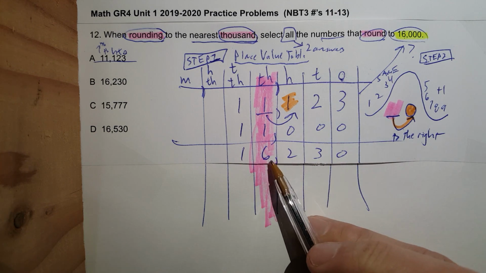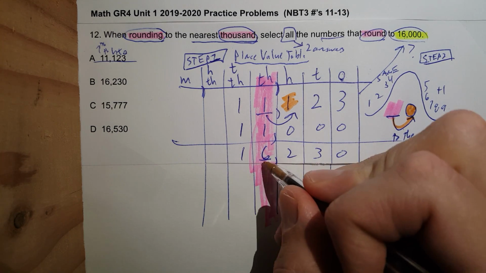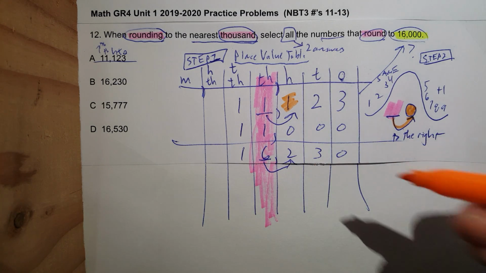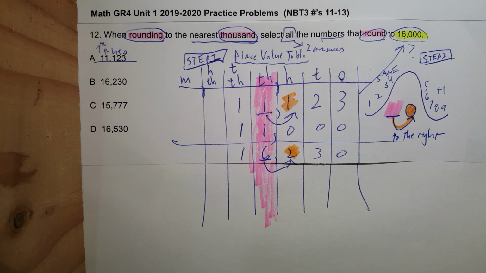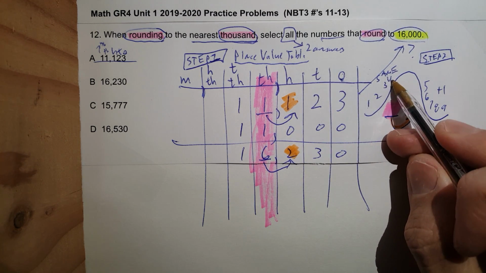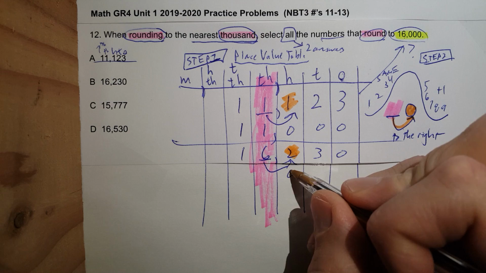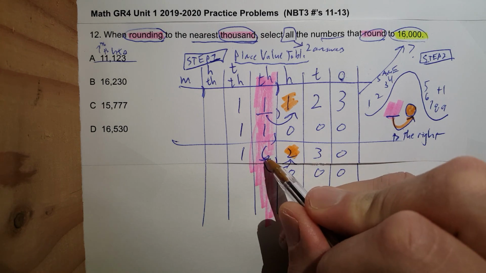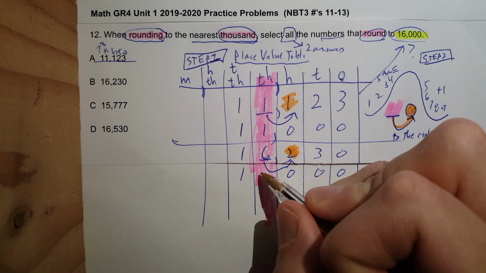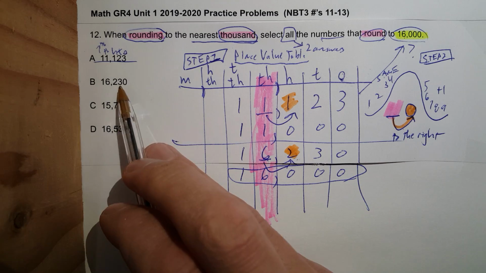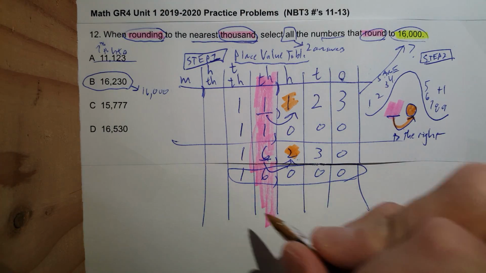16,230. We are only looking at the thousands place. I find that digit. I look over to the right. Gonna highlight that. If it's a 1, 2, 3, or 4, this digit stays the same. Look, it's a 2. So all these become zeros. The 6 stays the same. 16,000. Okay, so there's one of our answers. 16,230 rounds to 16,000. All right, so we got that one done.